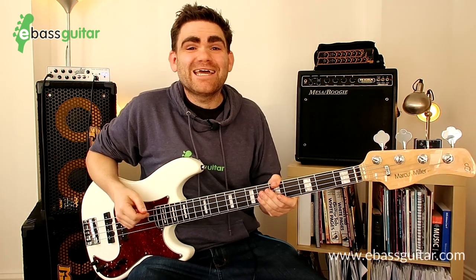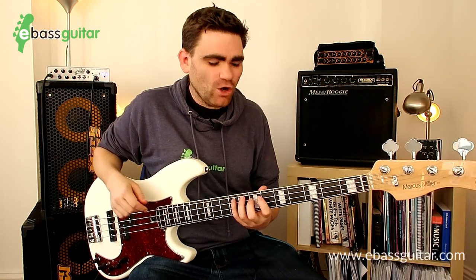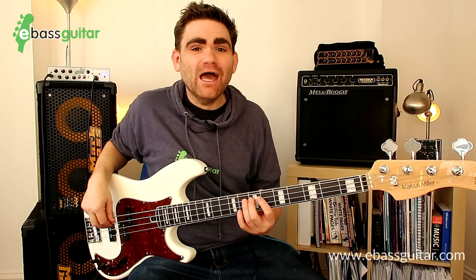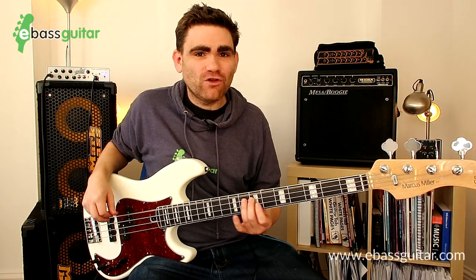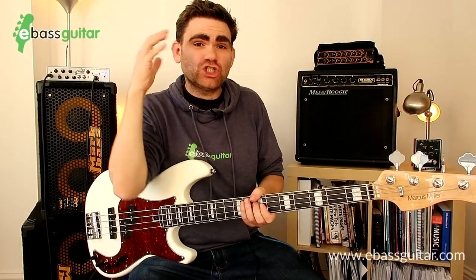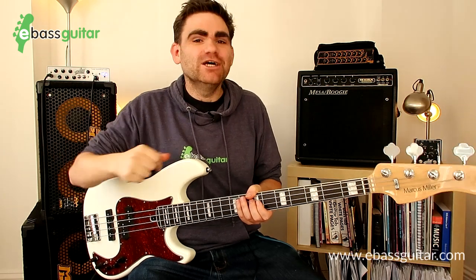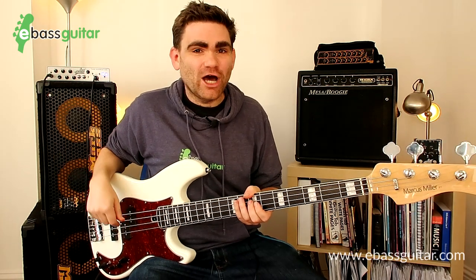So what we're going to do today is start all 7 of the modal scales on an E on the A string at fret 7, and then we're going to use the open E string on a 4-string bass as a drone. And then we're going to look at how the shapes and all of the various intervals and sounds start to change. So let's start with an E Ionian scale.